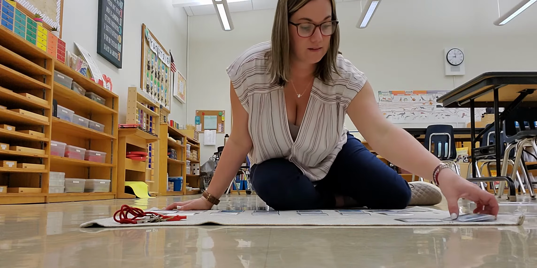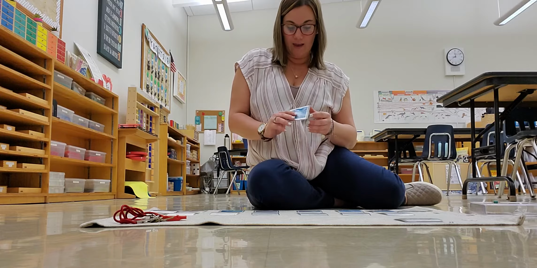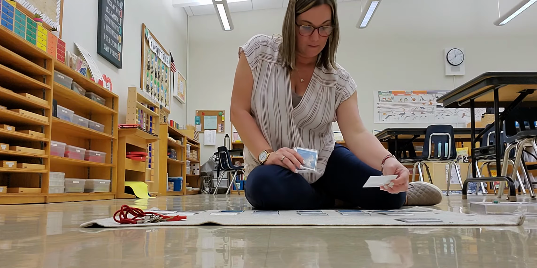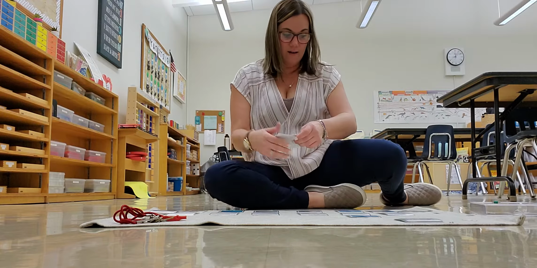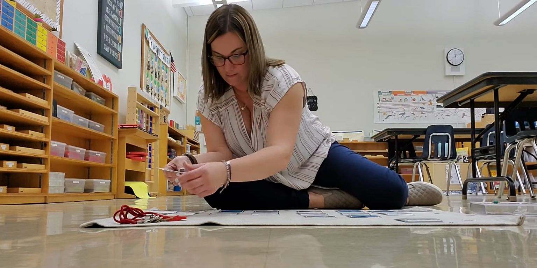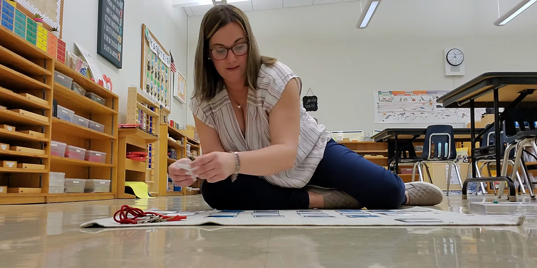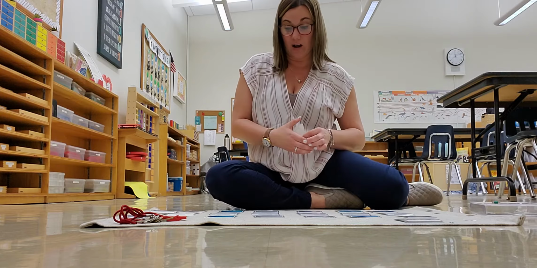And then after we've gone over all of them, we could then match our cards underneath them. And then together we could go over all the names with them again, because these names are kind of hard.